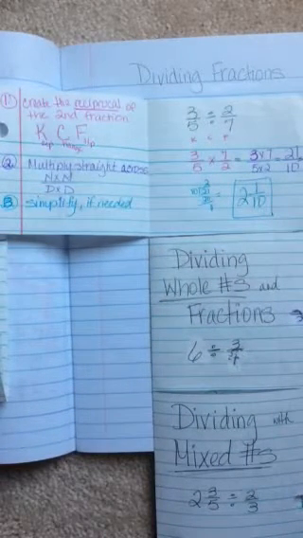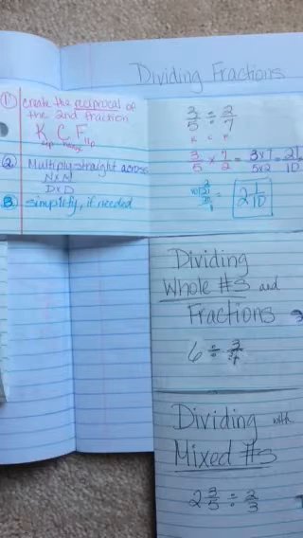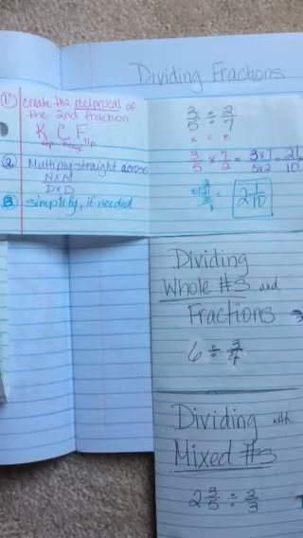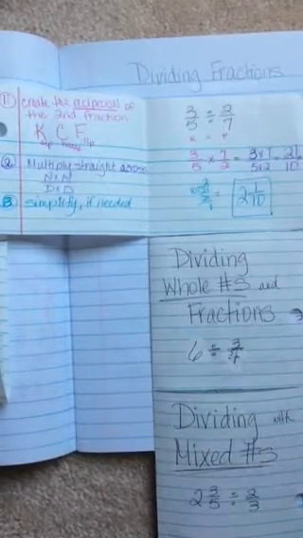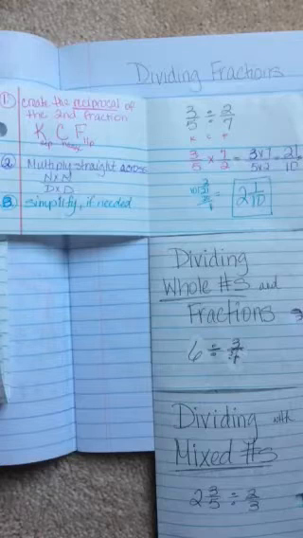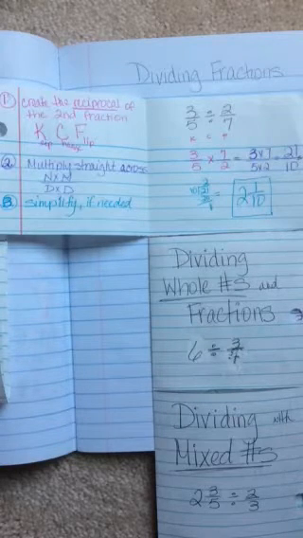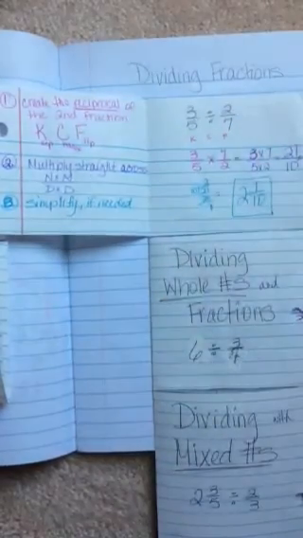And it is the keep, change, flip, which means we are going to end up multiplying by the reciprocal of the second fraction. So technically when we divide fractions, we end up multiplying in the end. So the first step is to create the reciprocal of the second fraction. In my problem, I have 3/5 divided by 2/7.